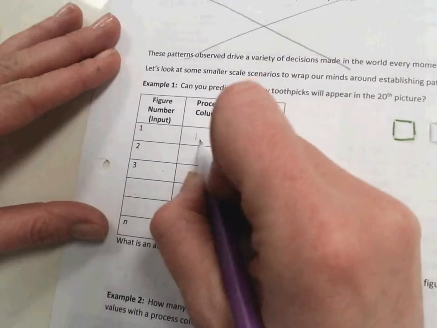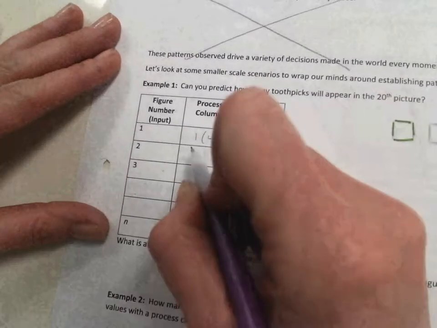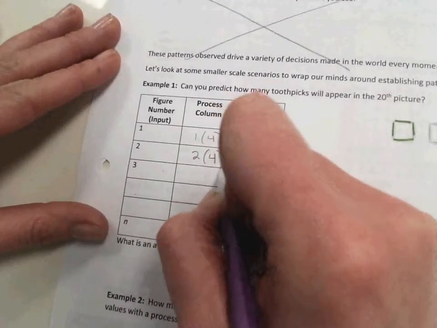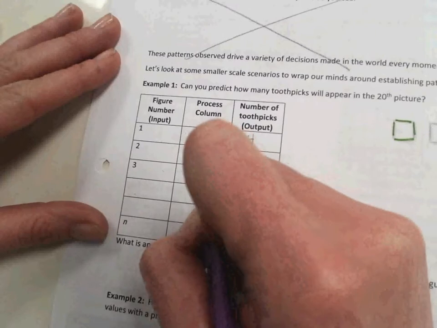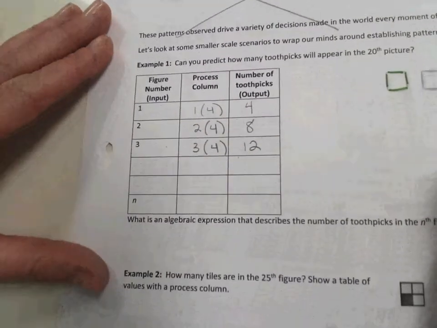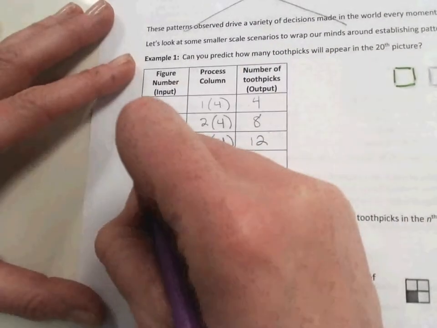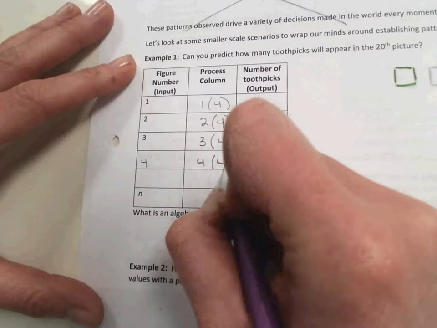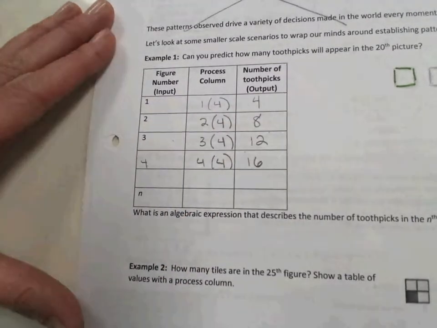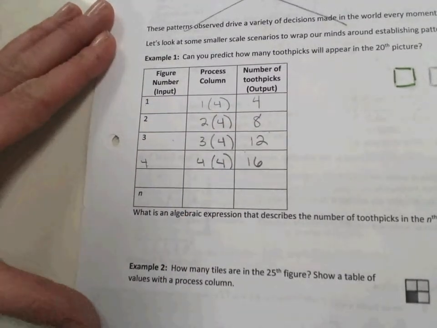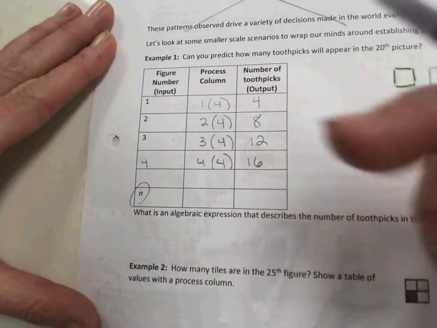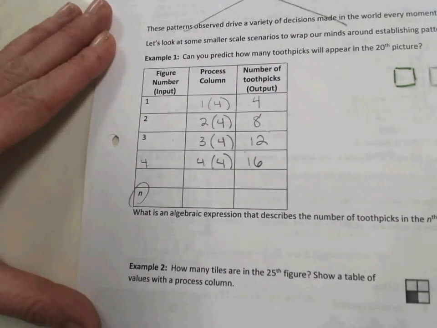So we're going to do 1 times 4, 2 times 4, 3 times 4. And we know that if we drew the 4th figure, we would do 4 times 4. We would see 16 toothpicks. And so ultimately our aim is to get to an algebraic expression that would represent any number of toothpicks.